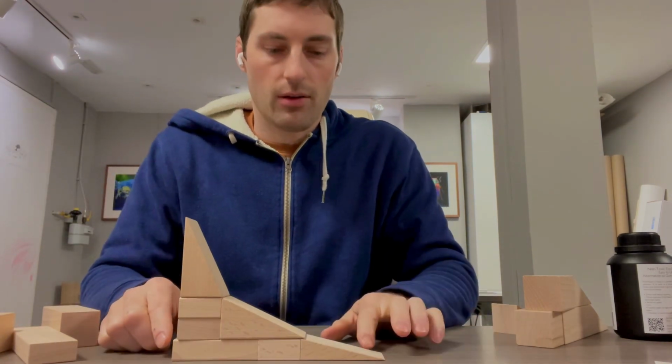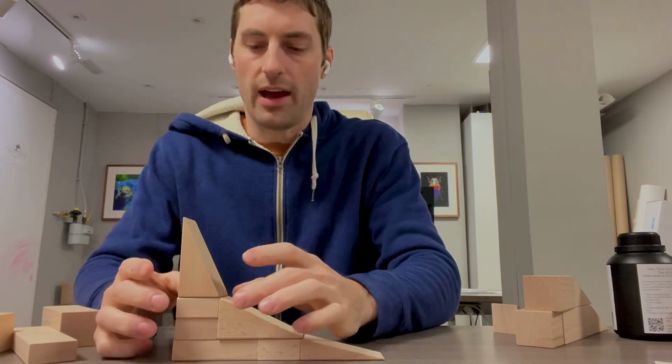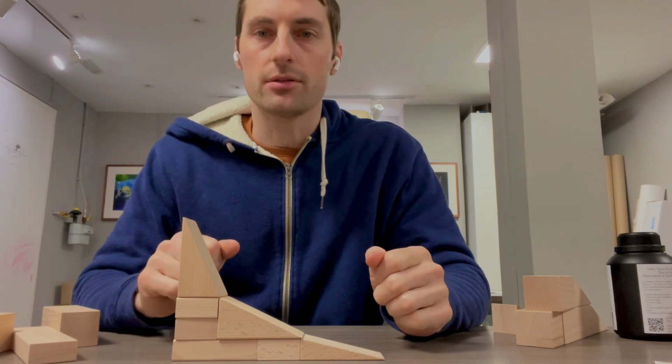it might be kind of flat in the highlights and then it ramps up too fast. It's going to be very high contrast in the shadows.